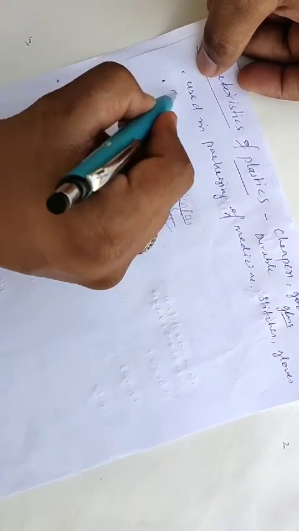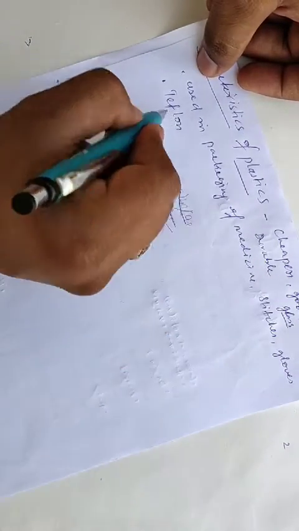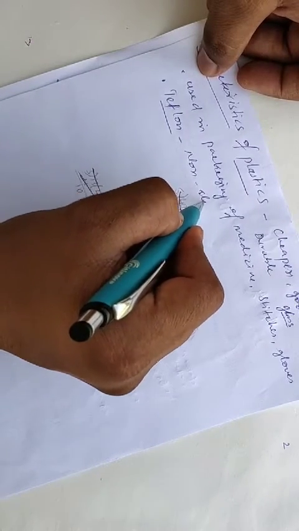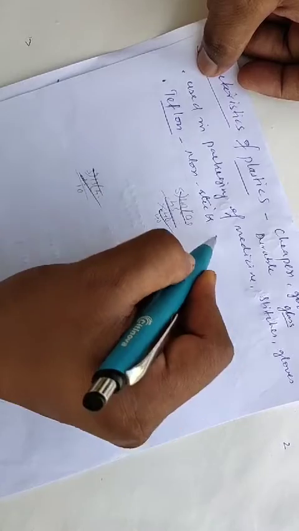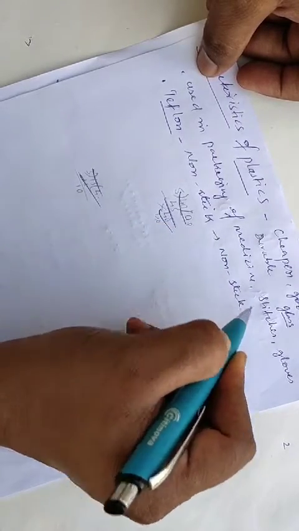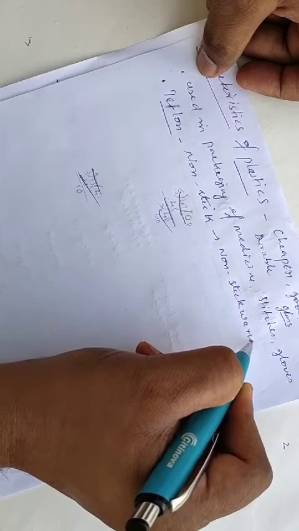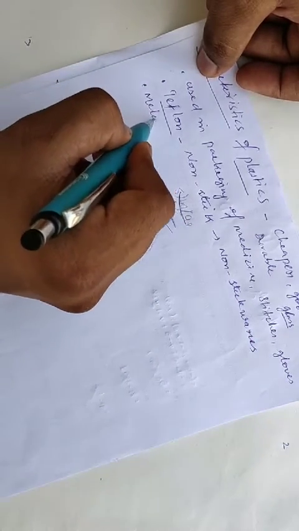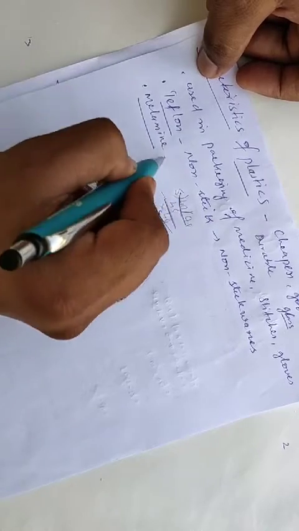You have heard of Teflon. Teflon is also known as non-stick plastic. It is used in non-stick cookwares. Similarly, one more thing is there, melamine. You might have heard about melamine.